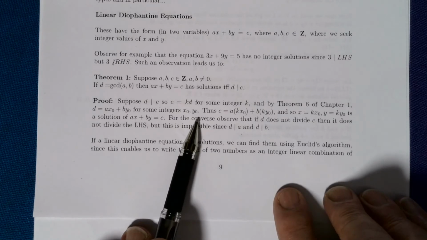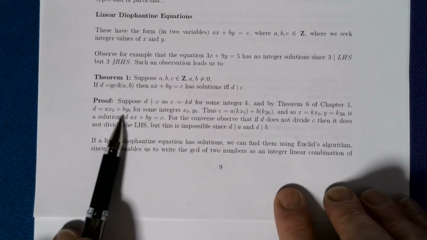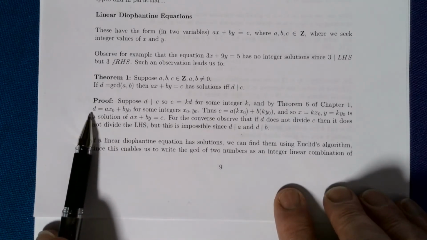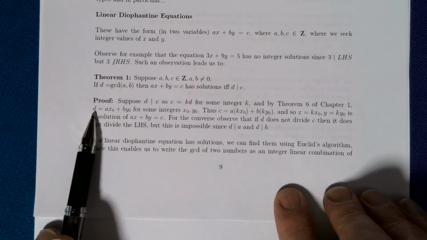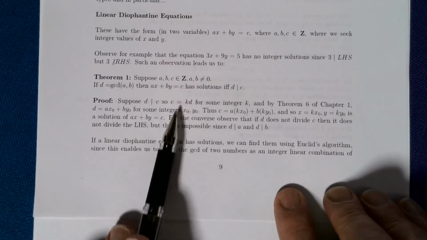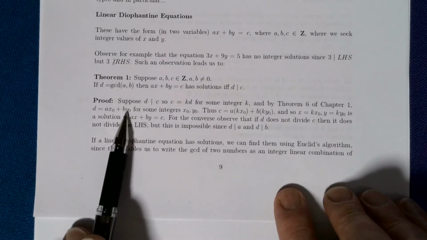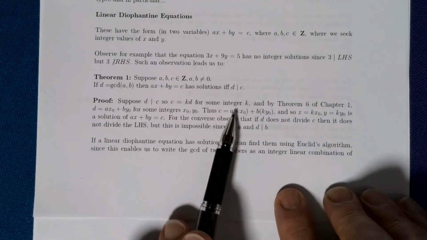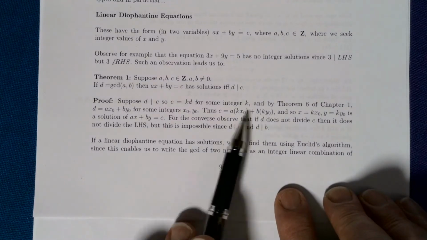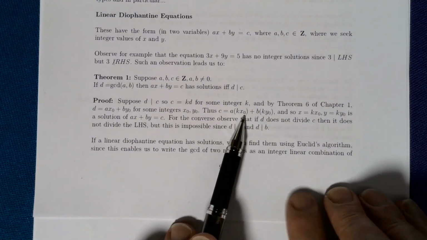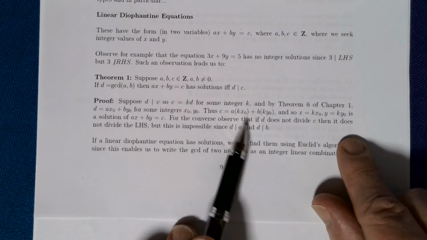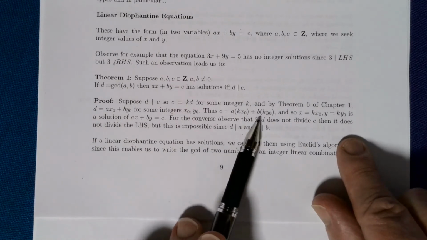So I'm going to multiply both sides of this by k. So k times d, we saw up here, is our c, and I multiply the right side by k, and I just judiciously bracket these terms together. This now gives me a solution of a times something plus b times something is c.